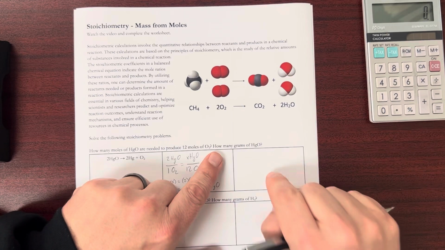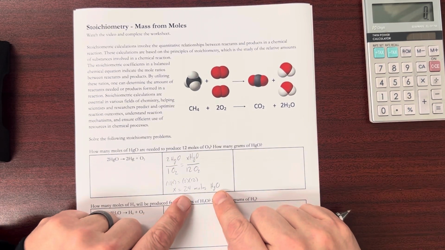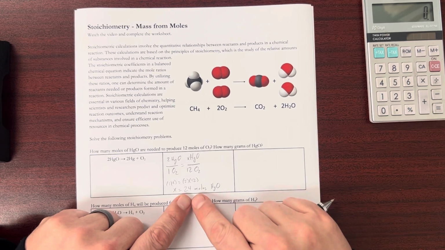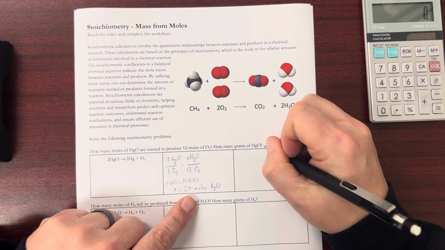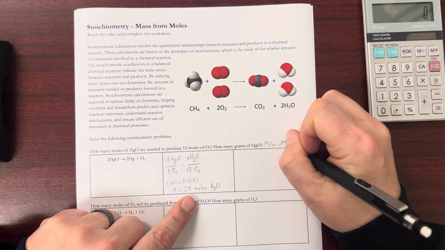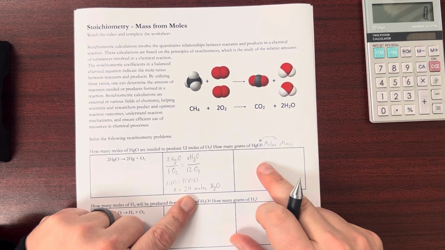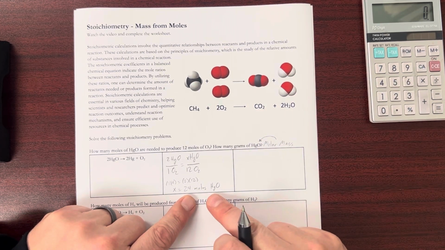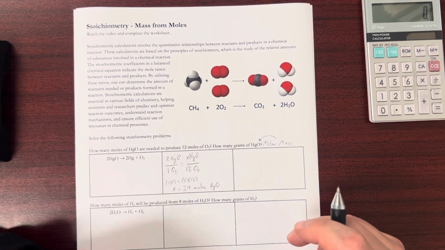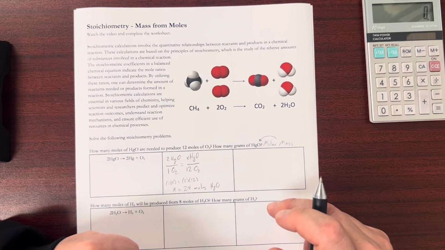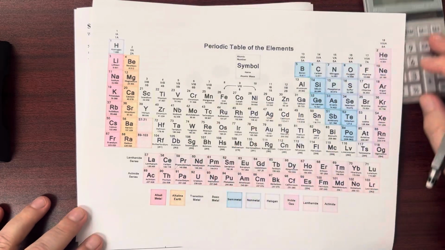So I answered the first part. Now I got a second part. How many grams of HgO will I get from those 24 moles? So I got to convert 24 moles into grams. Here's how we're going to do that. We're going to find the molar mass of HgO. Okay. Let's see here. We're going to break this down. Oh, and we need a periodic table, which I have right here.